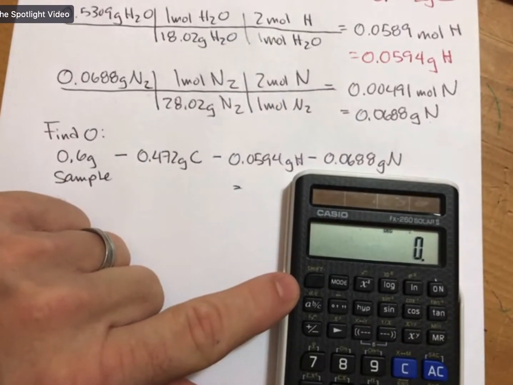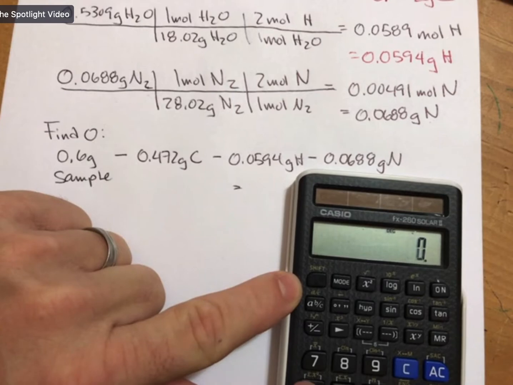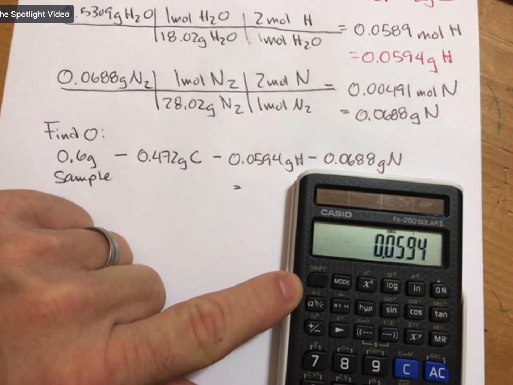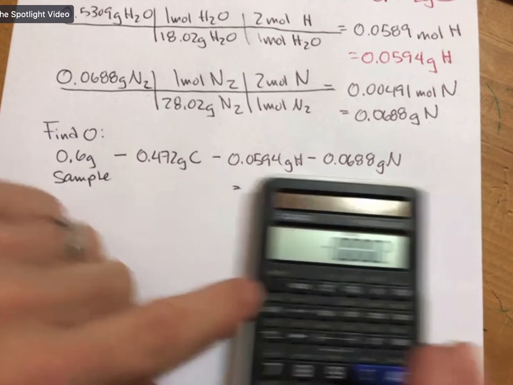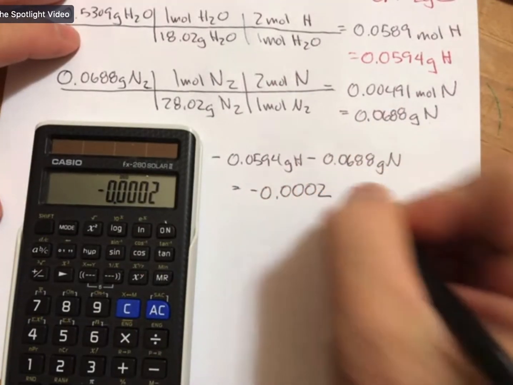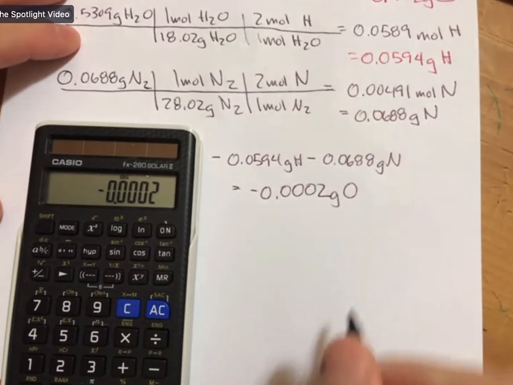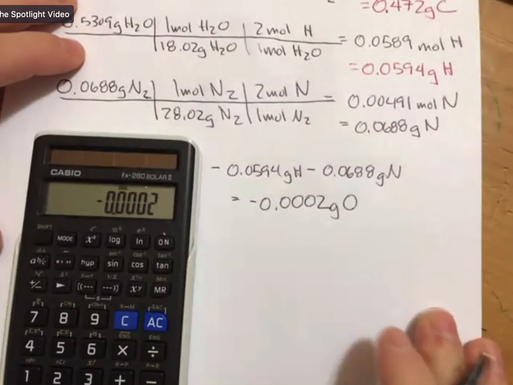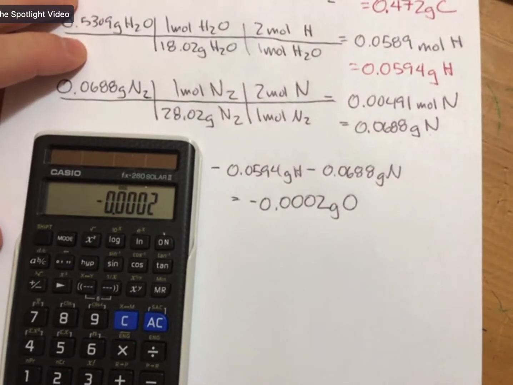We have 0.6 minus 0.472 minus 0.0594 minus 0.0688. And this time we get minus 0.0002 grams of oxygen, which is clearly not correct because mass cannot be negative.